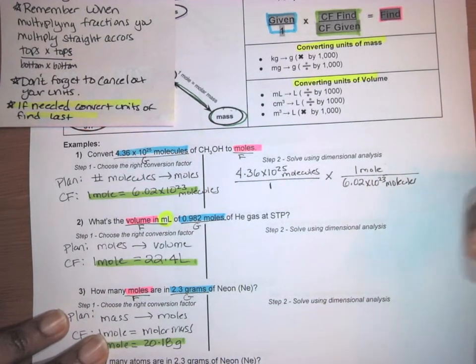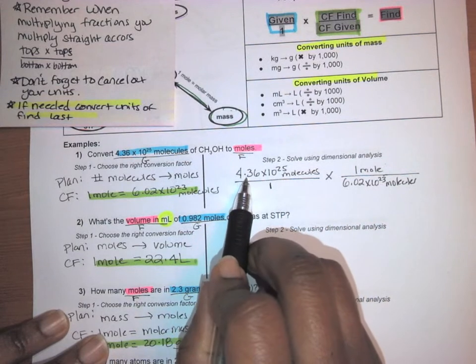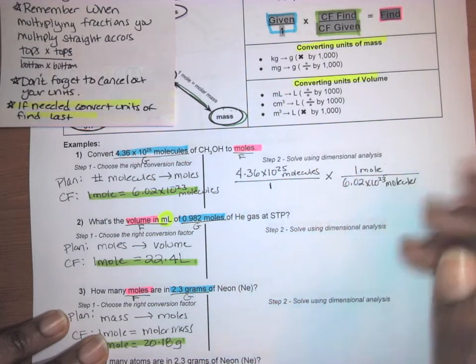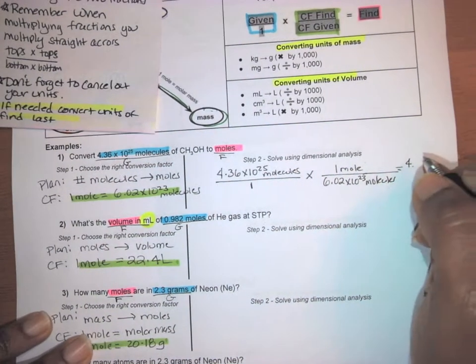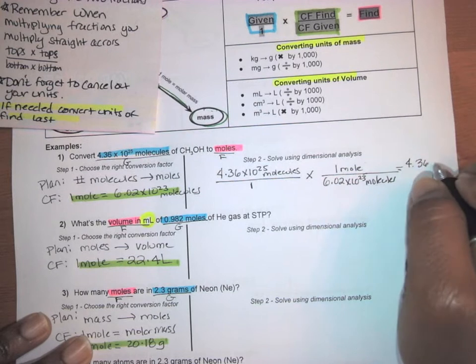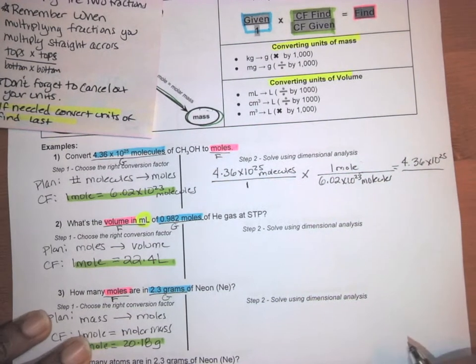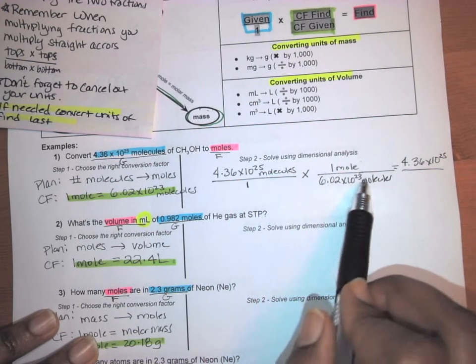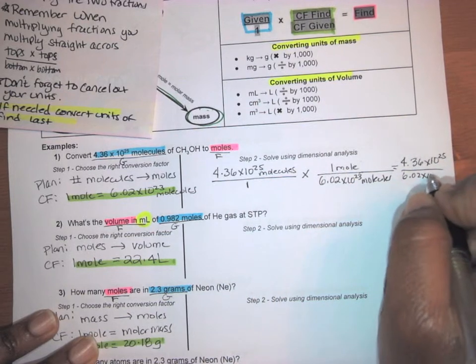All right, so now that we have that set up, we're going to go ahead and do our multiplication. So remember, when multiplying, we're multiplying straight across. So essentially this math will look like 4.36 times 10 to the 25 times 1 on the top. And anything times 1 is itself. So this is just going to be 4.36 times 10 to the 25. And the same thing in the bottom, the denominator, it's going to be 1 times 6.02 times 10 to the 23, which is again itself, 6.02 times 10 to the 23.